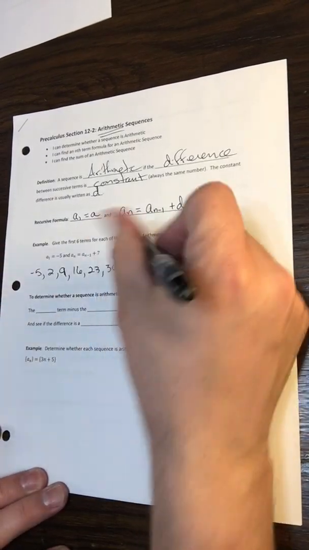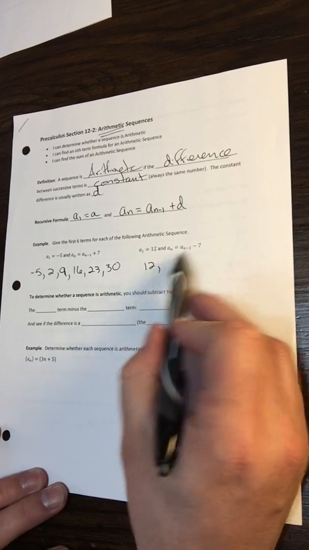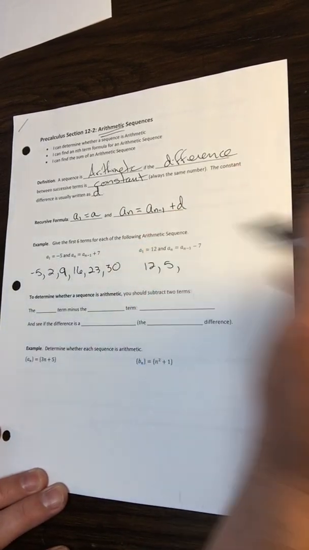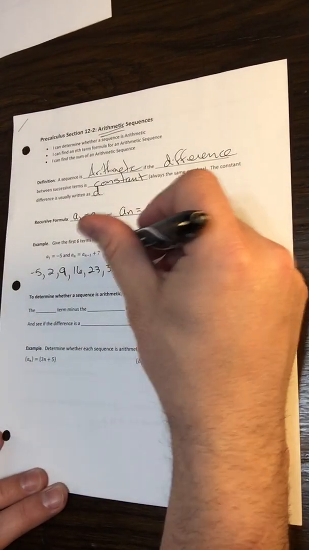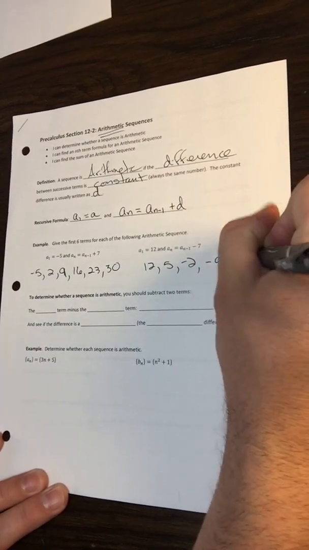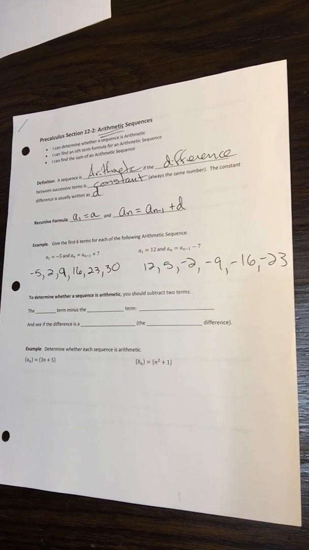The second one, I start with a 12. To get the second term, I go to the previous term, and I subtract 7. So 12 minus 7 is 5. And then 5 minus 7 is -2. And I'm going to have very similar numbers because I'm adding a very similar number here. There you go. Add -7 over and over and over, and that's what you get.